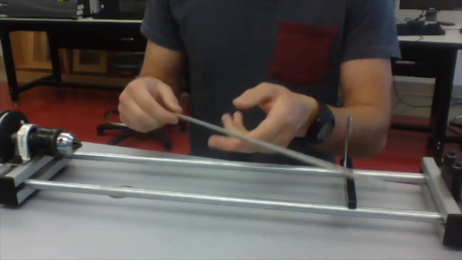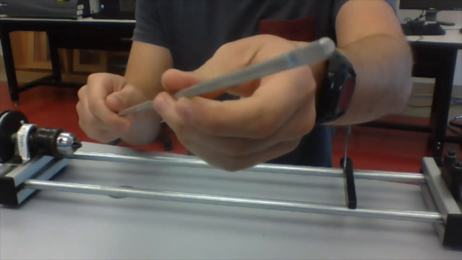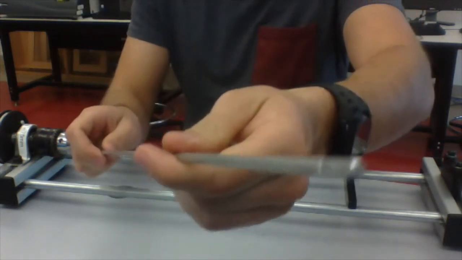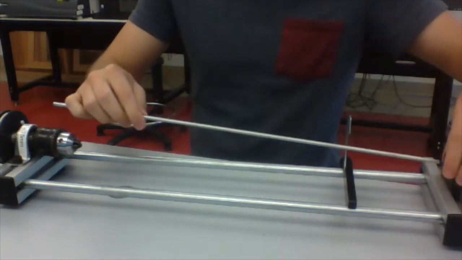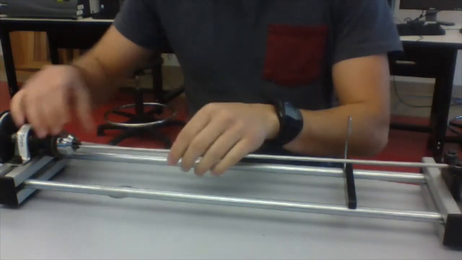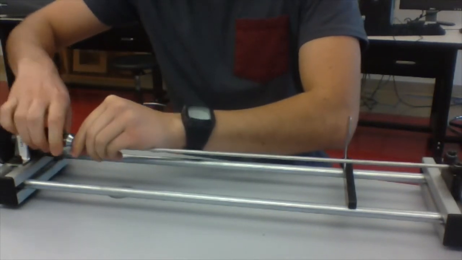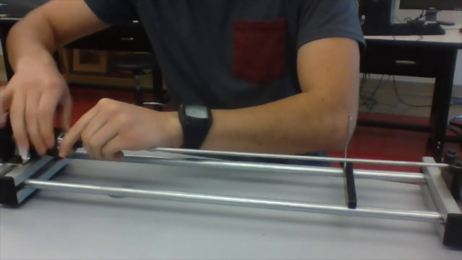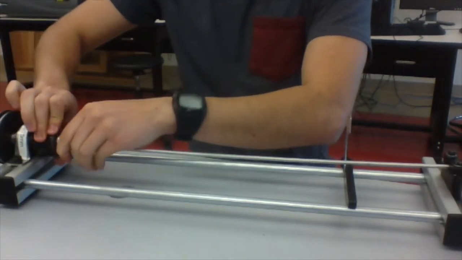Now for the procedure. There are two profiled ends to each specimen, a semicircular end and a triangular end. The triangular end is to be clamped in the jaws of the chuck, while the semicircular end is to be clamped in the fixed clamp at the other end of the base plate. Make sure to clamp the triangular end first into the jaws of the chuck.